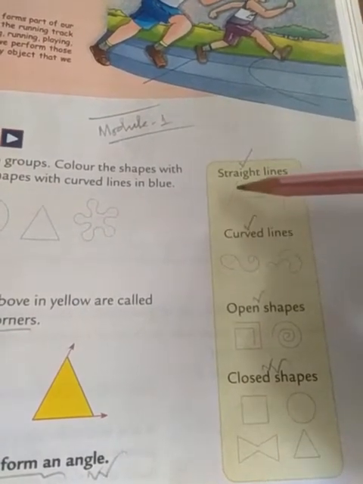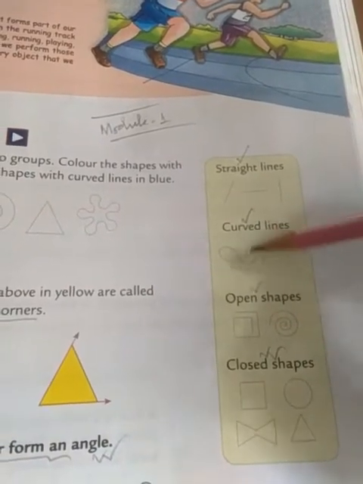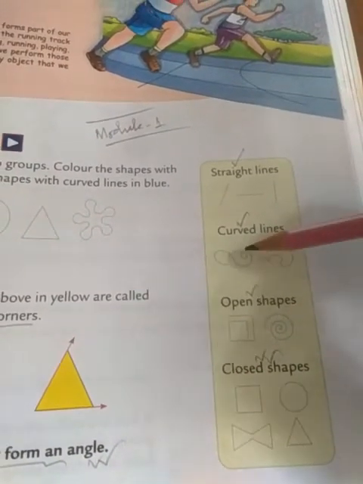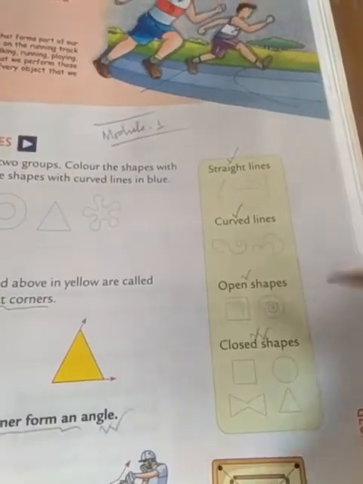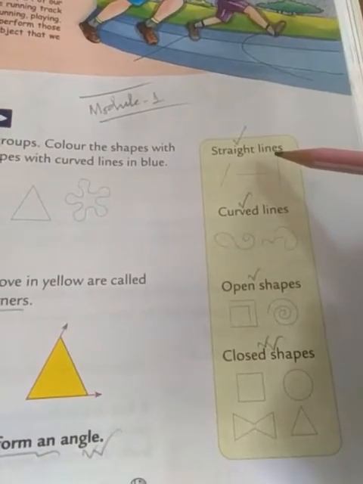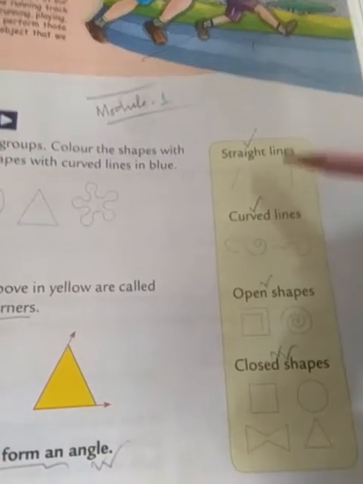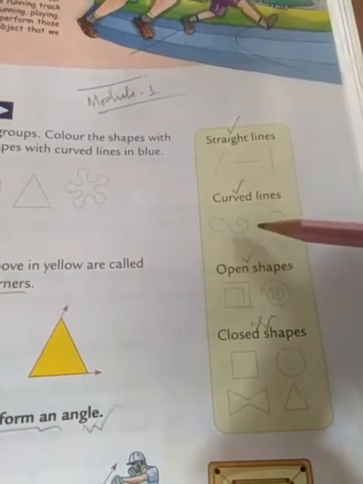Mainly these are the line segments. These are the curved lines. These are not straight lines or line segments. Straight lines here is wrong. Clear? The correct words should be written: line segment. Curved line, these are the curved.